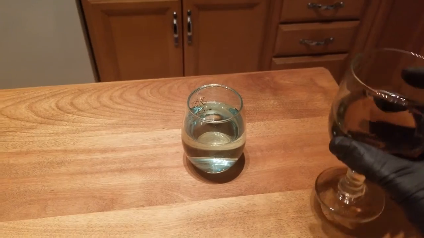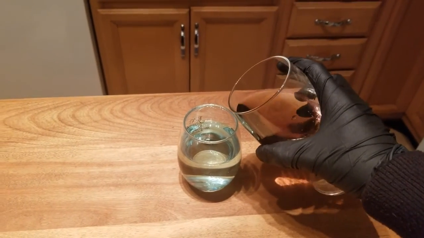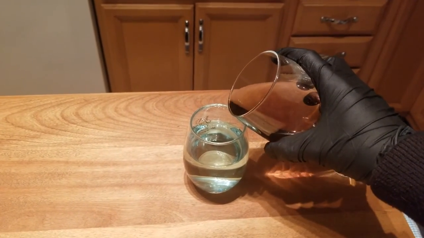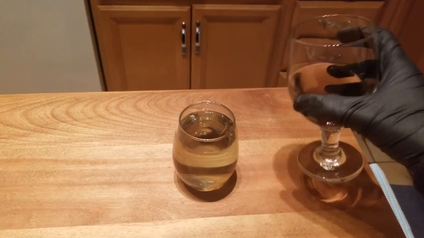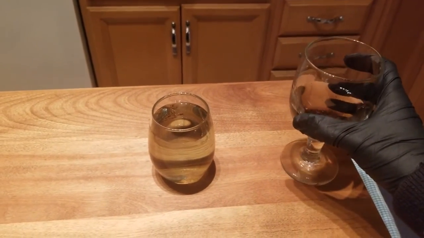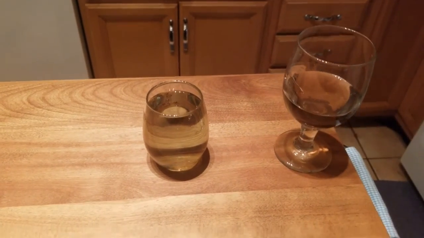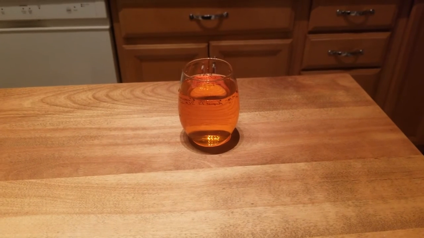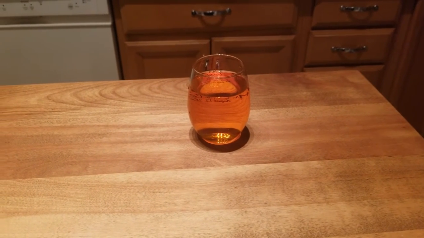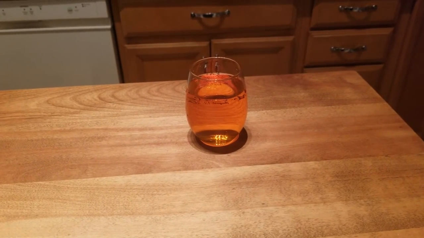You do this by slowly adding the potassium permanganate into the iron II nitrate until the purple color starts to disappear. The titration will be complete when it has achieved a red-orange coloration.